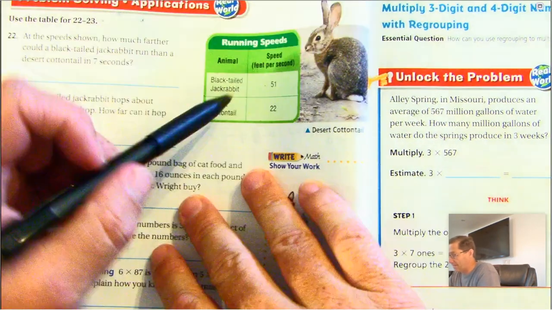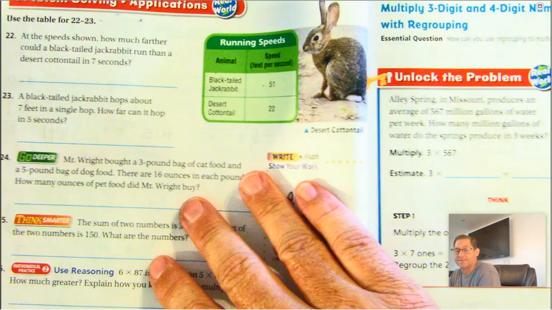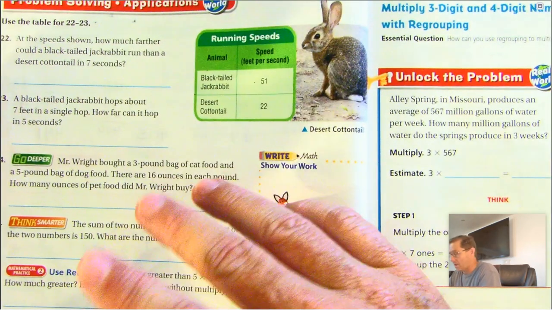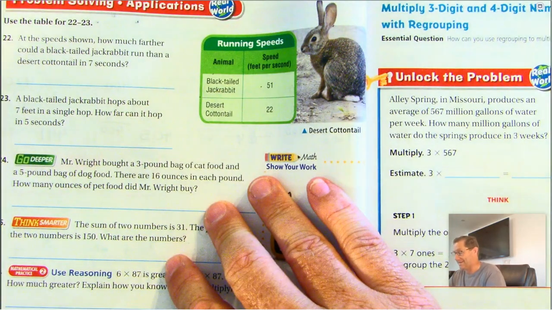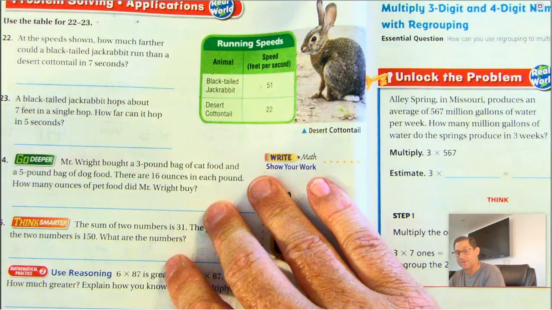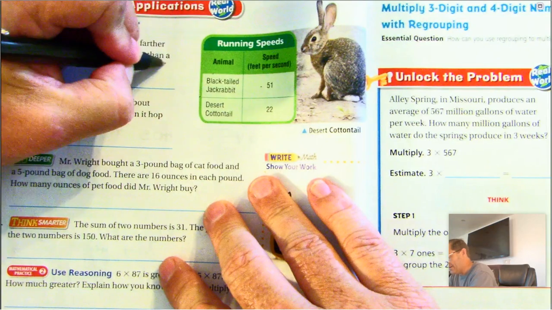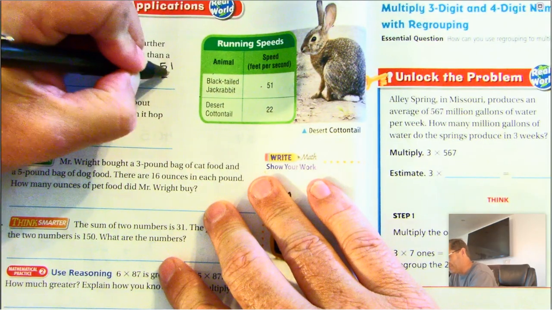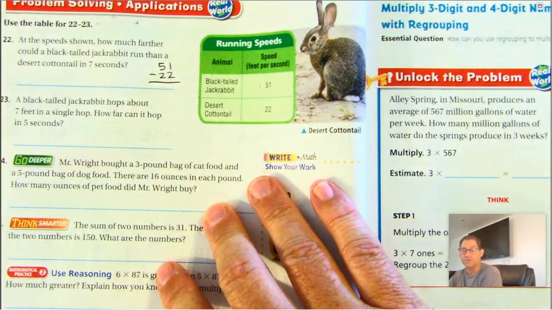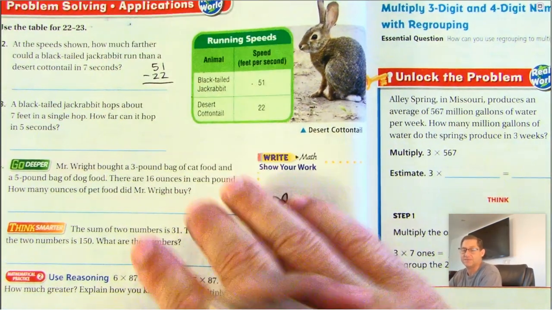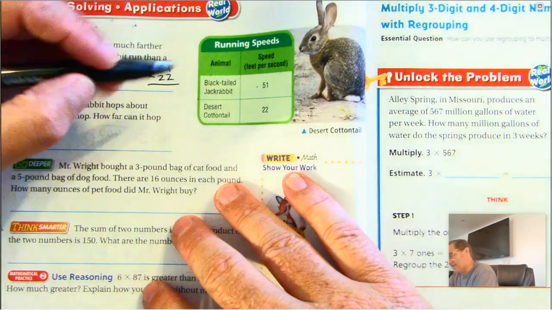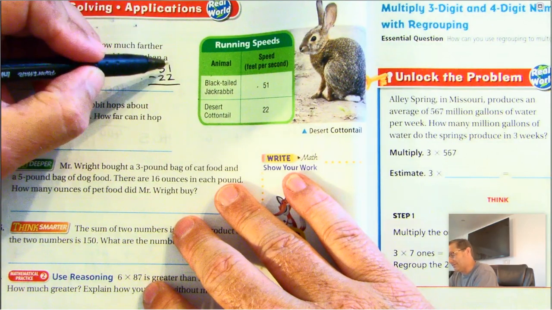Well, I could multiply each of them by 7 and then subtract. Or I could just find out how much farther the jackrabbit is going to run every second and then multiply that by 7. So it's the same way, however you choose to do it. There's definitely 2 ways to solve this. I'm going to go with per second. What's the distance between these 2 animals? And so 2 take away 1.